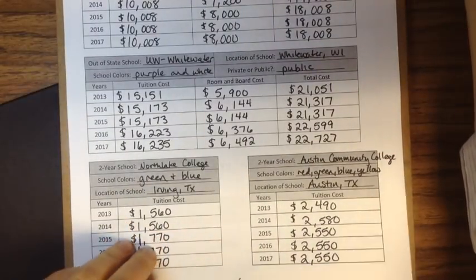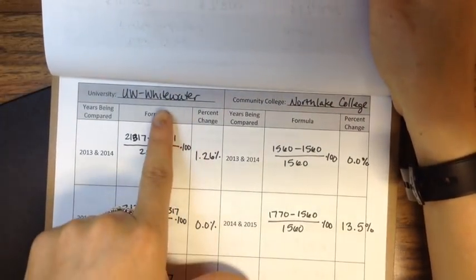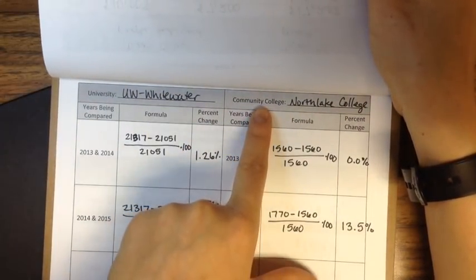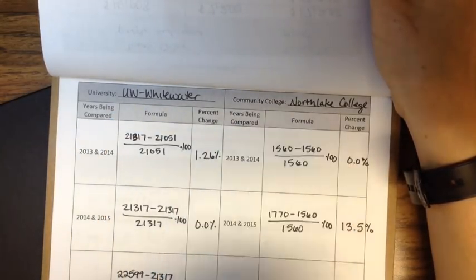So we have the information from part A. You will use this information to fill out part B. Part B asks you to choose one university and one community college to use. I'm going to use UW-Whitewater. It's where my cousin goes to school, as well as Northlake College, which is in the Dallas County Community College district, but it's in Irving.